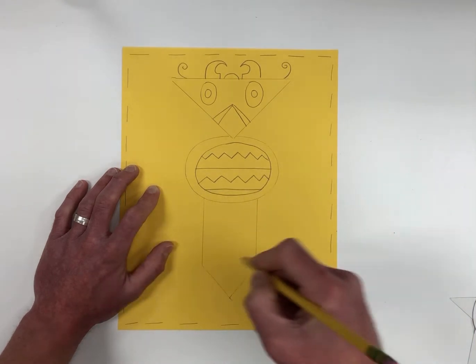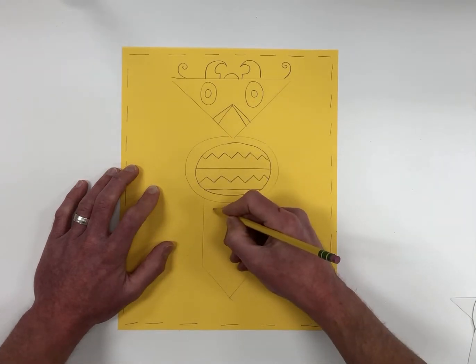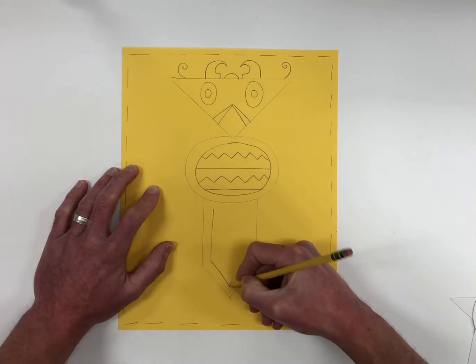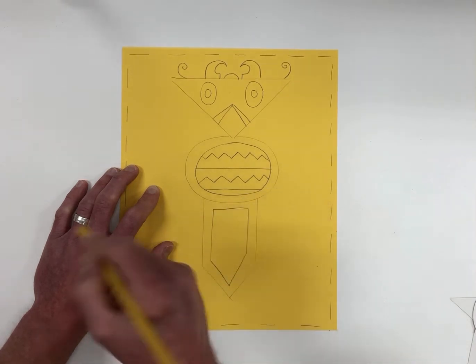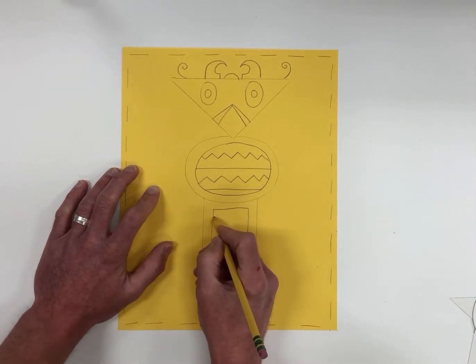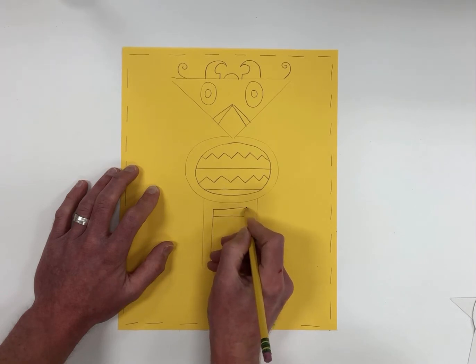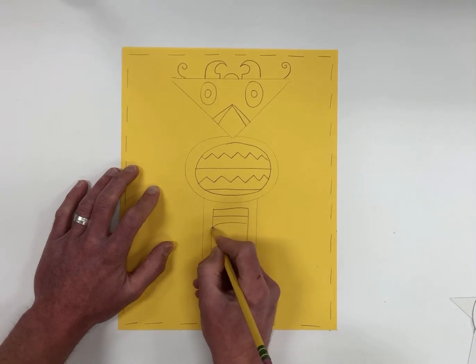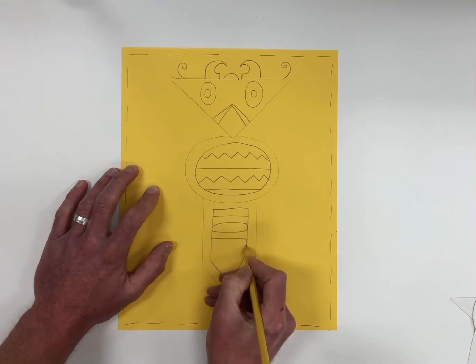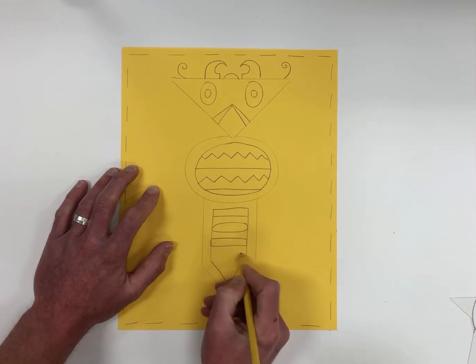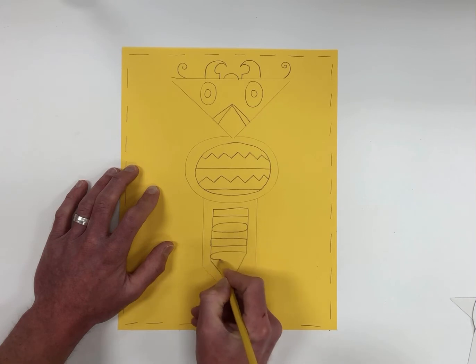Then, since this one has a smaller shape inside, if I do this one with a smaller shape inside, I might create an additional pattern. So maybe I'm gonna do shapes for this one. So this is kind of like a rectangle, and then an oval, and then a rectangle, and then an oval. So using line and shape and making both sides the same.